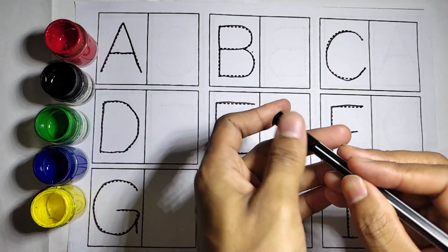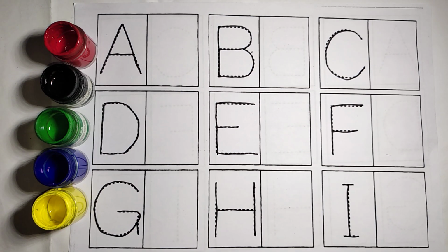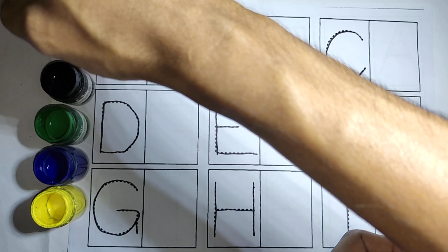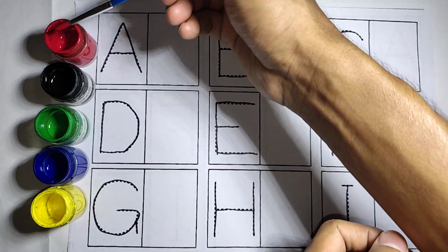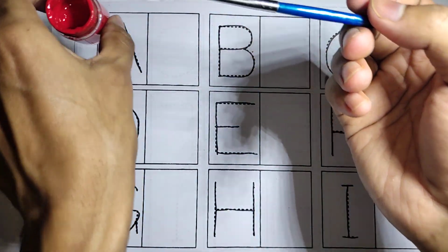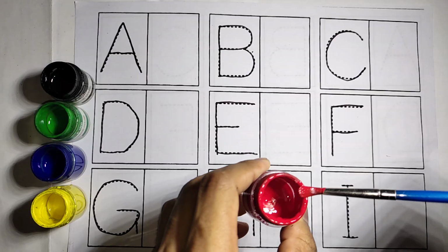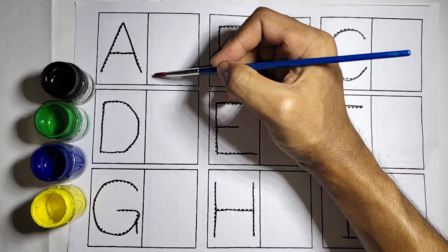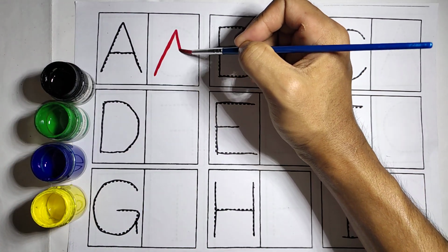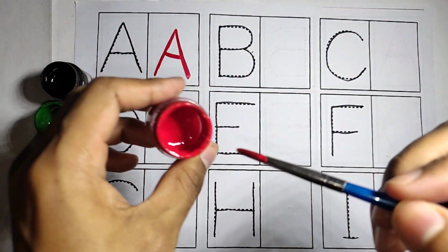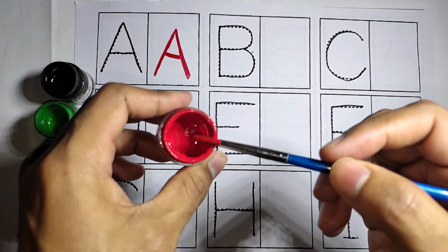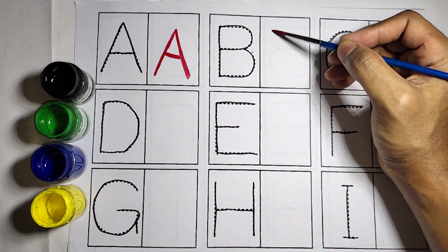And now we use colors. First we draw A. Now we use red color. A for apple, A for ant. A. We again use red color and now we draw the letter B.